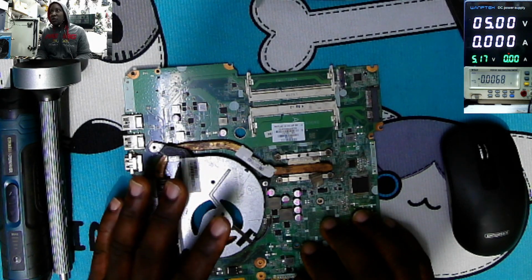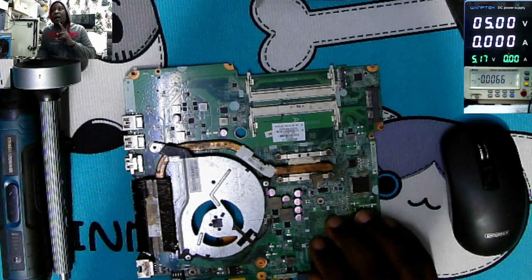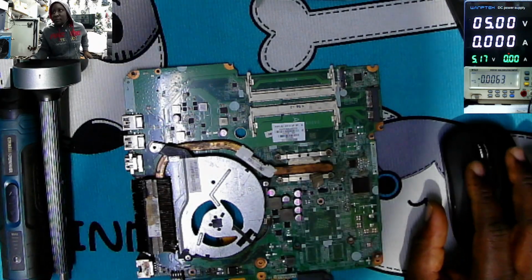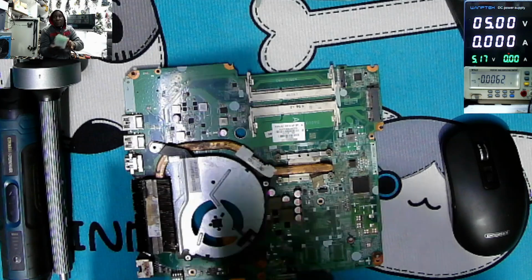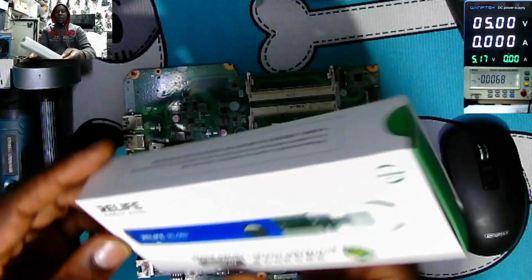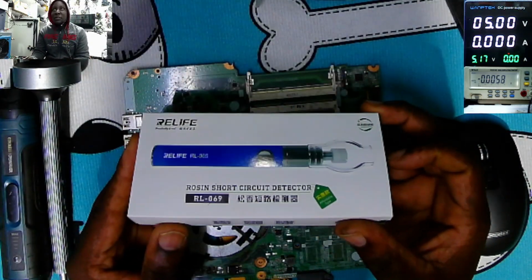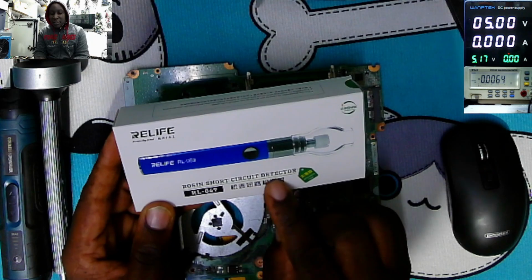And also, I found something. Let me see if I can get that too. I bought also something. I bought this, I never used this in videos. This is a rosin short circuit detector.